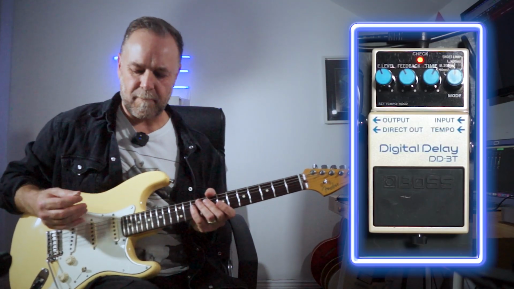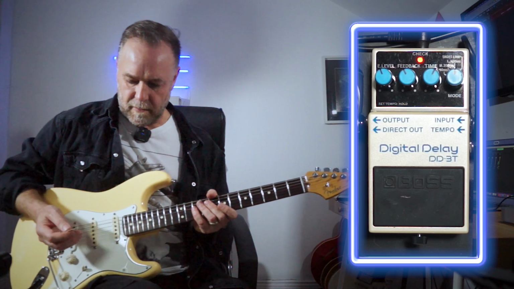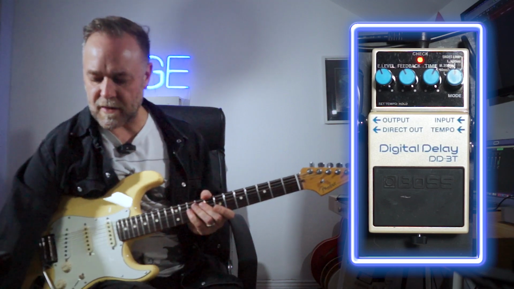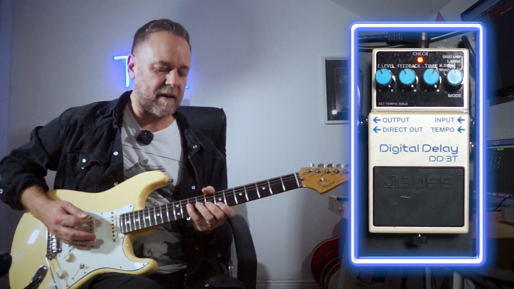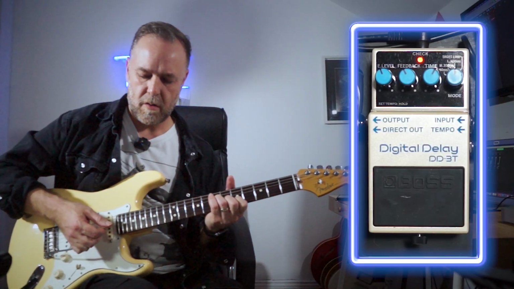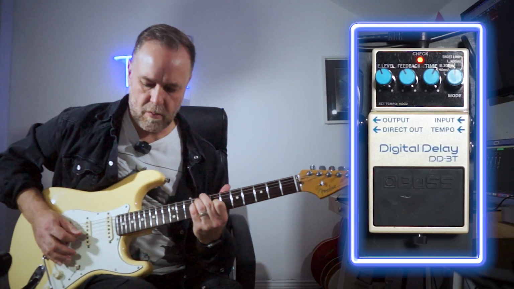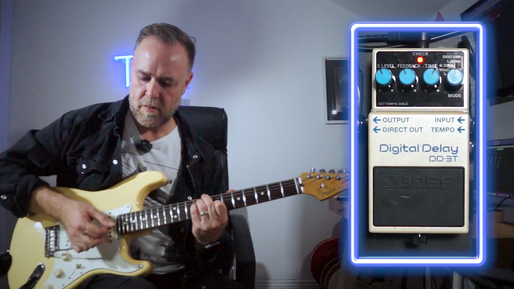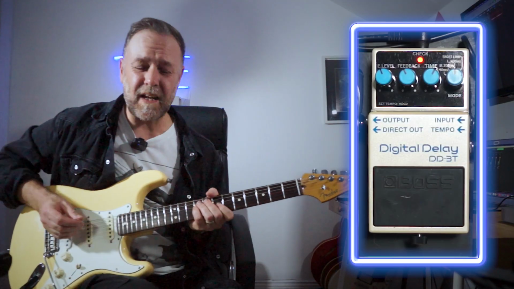So that's one thing. The next thing that it does is, if you do the same thing with a big gain on, it works as well. So it's really gorgeous.